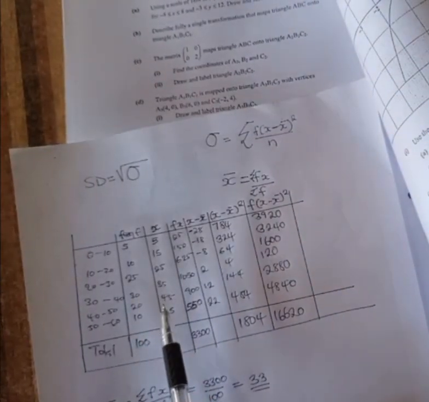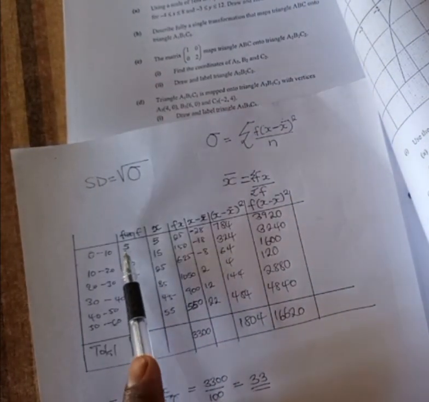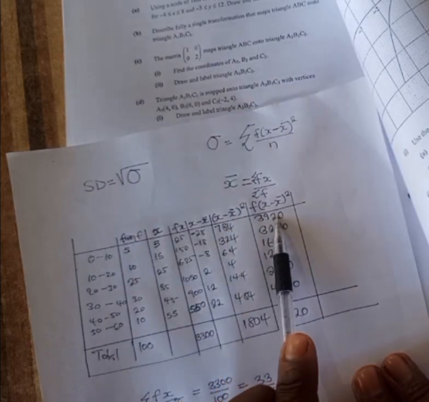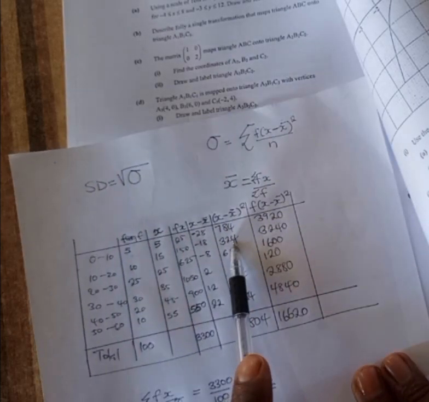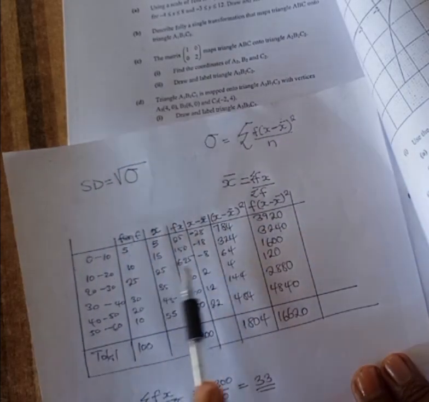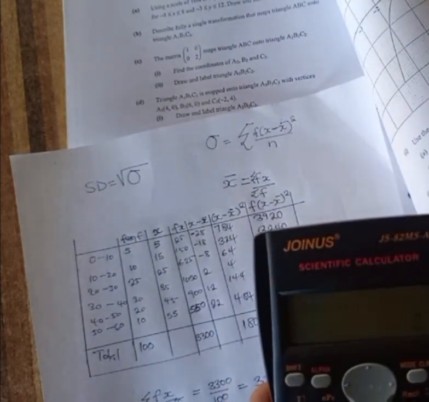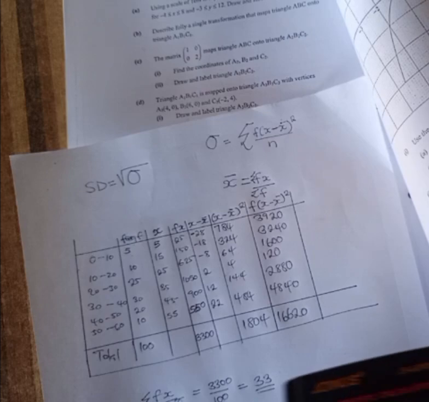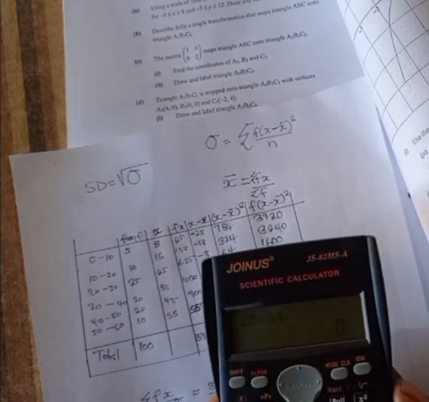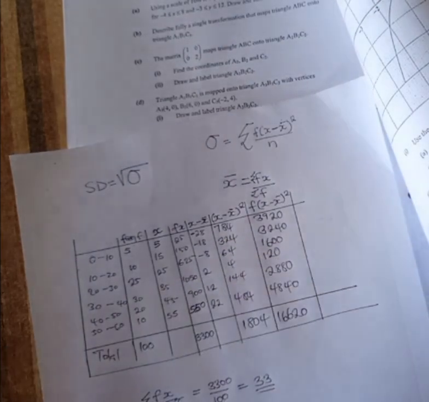After multiplying 5 times this, this is what we had. 10 times this, we had this. 25 times 64, let me confirm, the answer is 1,600.